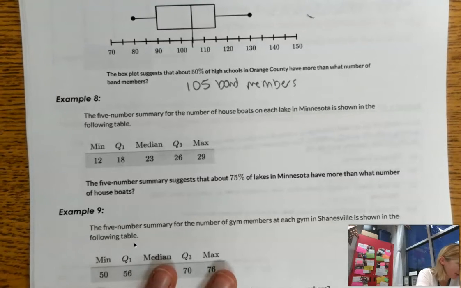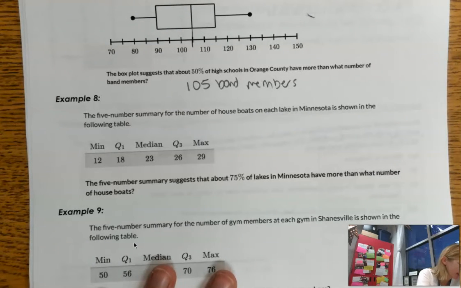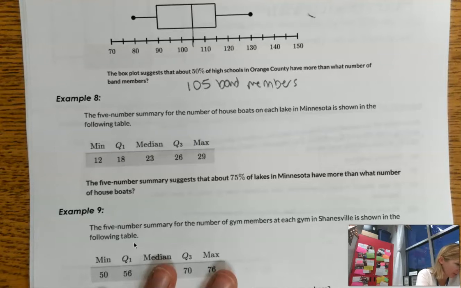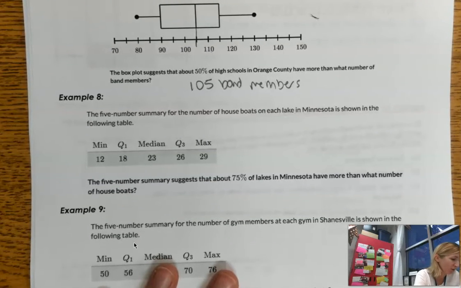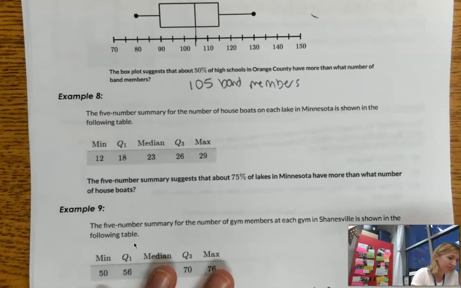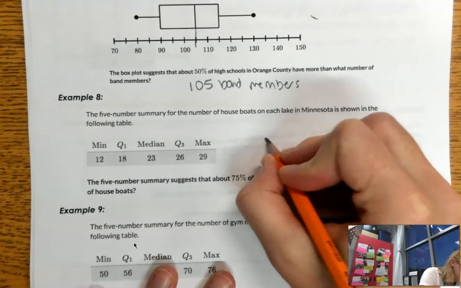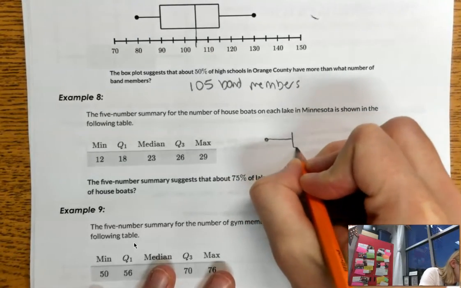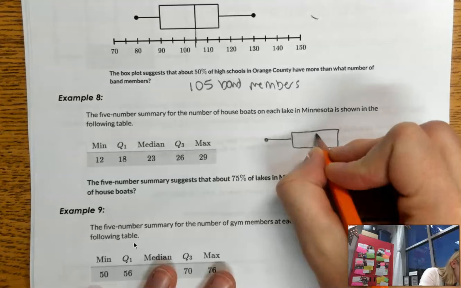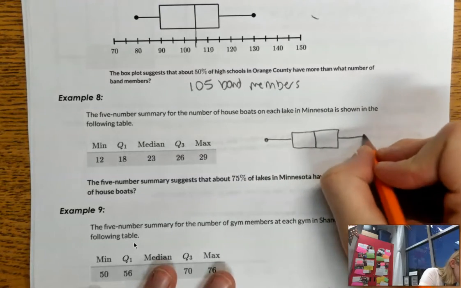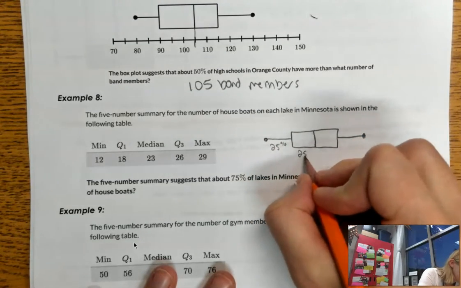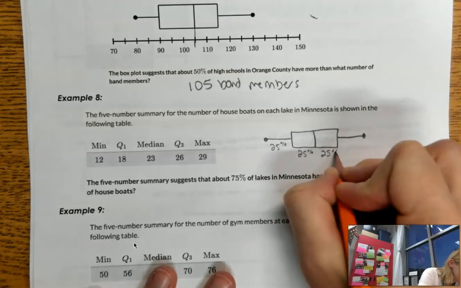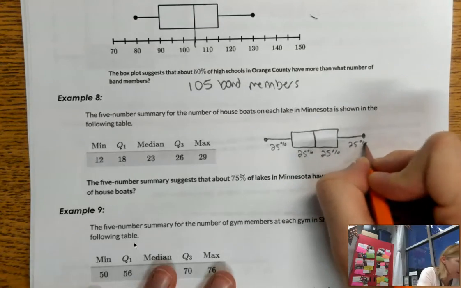All right, the 5-number summary for the number of houseboats on each lake in Minnesota is shown in the following table. The 5-number summary suggests that about 75% of lakes in Minnesota have more than what number of houseboats? So remember, 25, 25, 25, and 25.